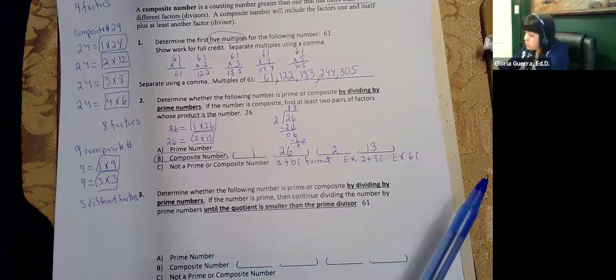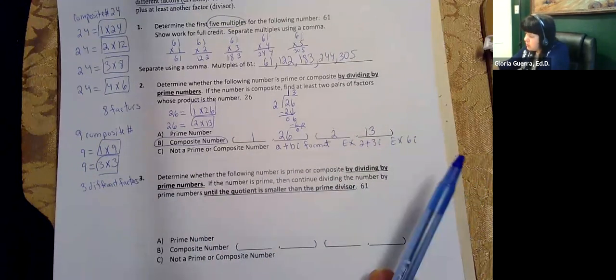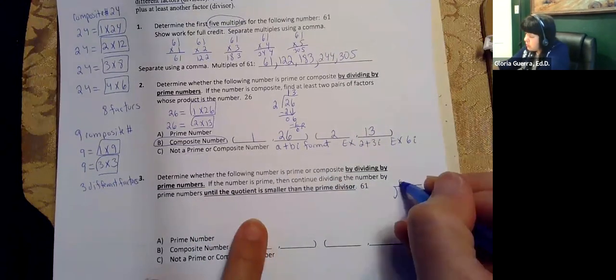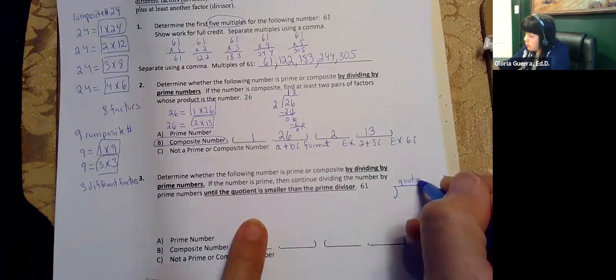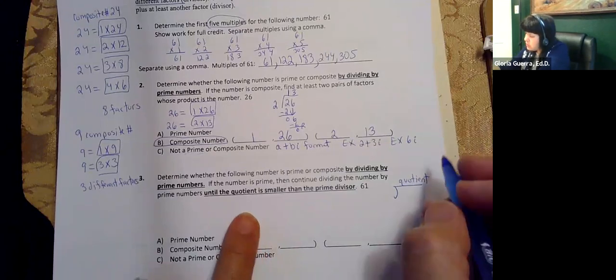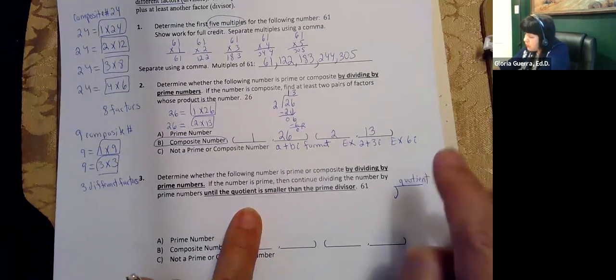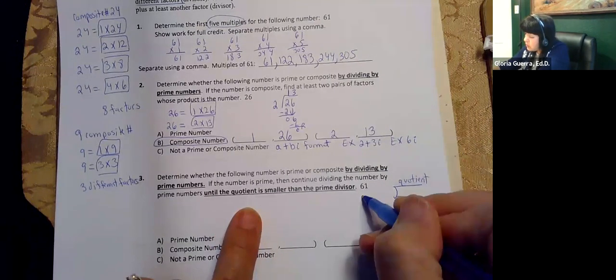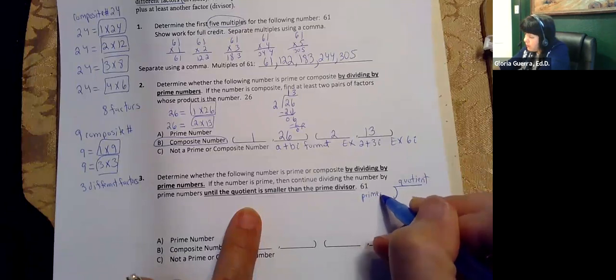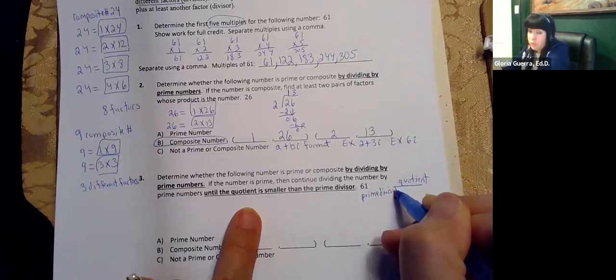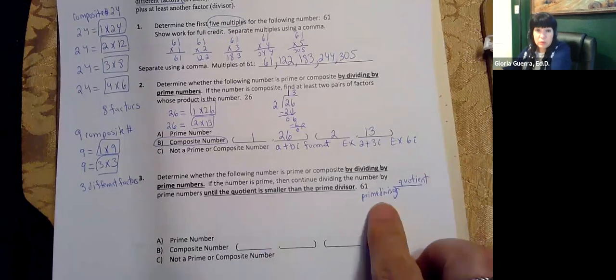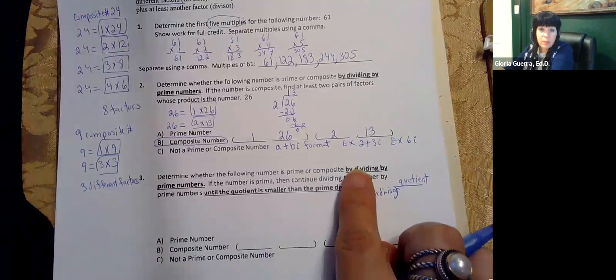So the quotient in your division is the number that's up here. They want you to keep dividing until this quotient is smaller than this number here, your divisor, which is going to be a prime divisor, because it says divide by prime numbers.